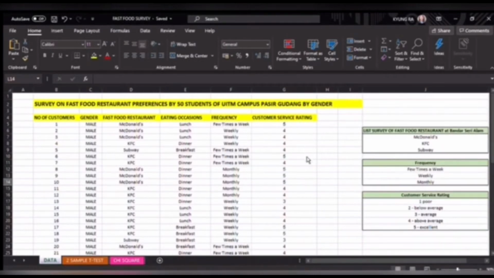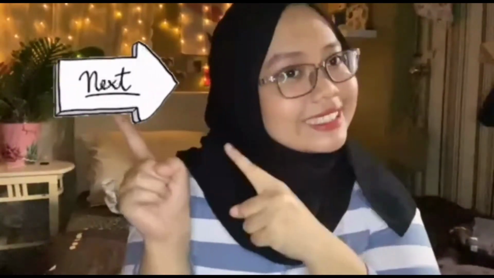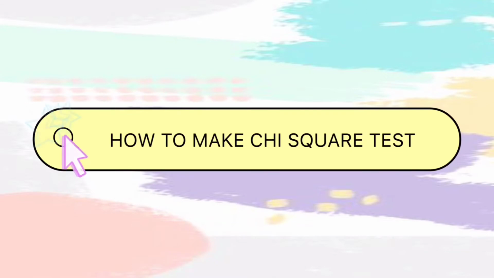Okay, so from the data, my friends will show you all how to answer and the steps for doing two sample t-tests and chi-square. We move on to the next part. In the next video, I will show you the tutorial on how to find chi-square, starting from step 1 until step 5. So let's start.